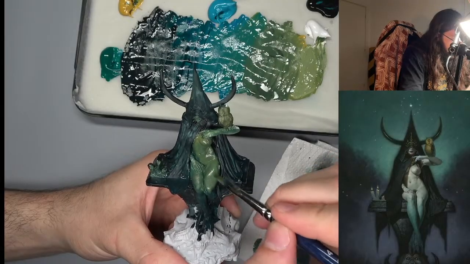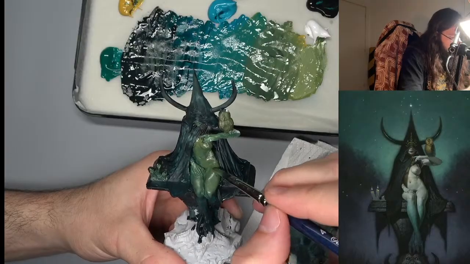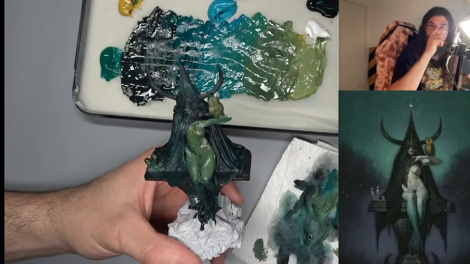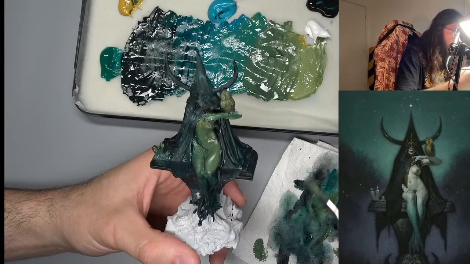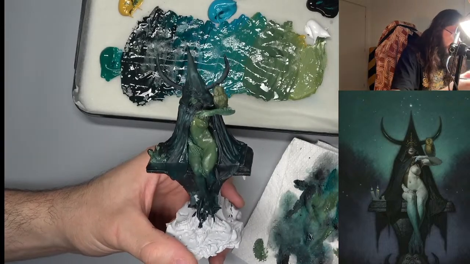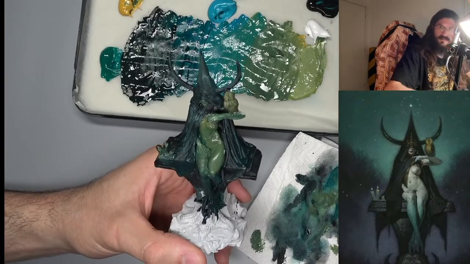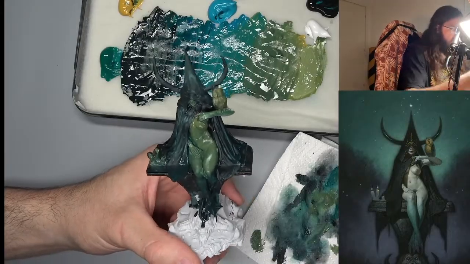This will help me to define volumes since this first step, and also to have a nicer and smoother kind of blending.